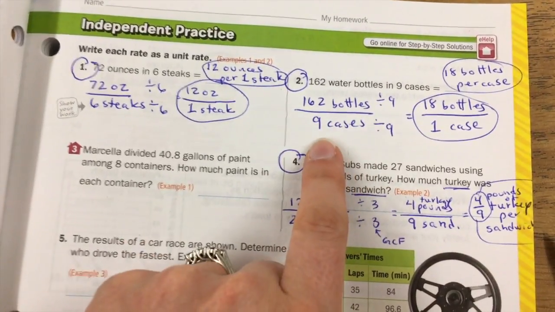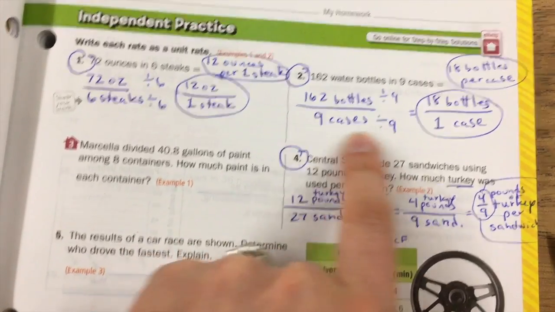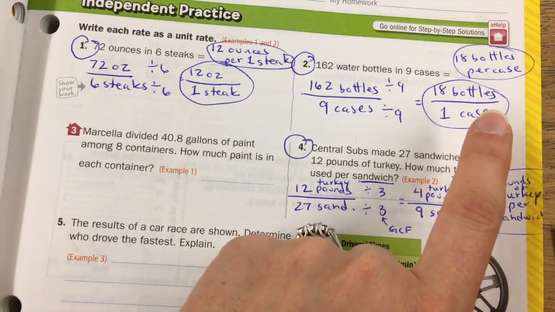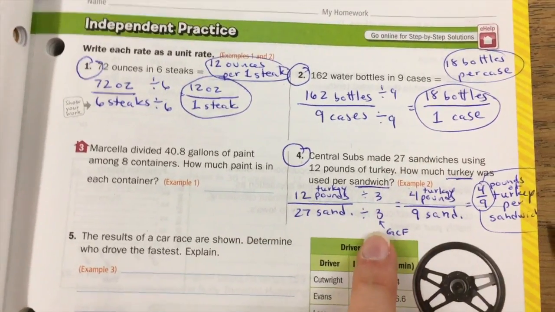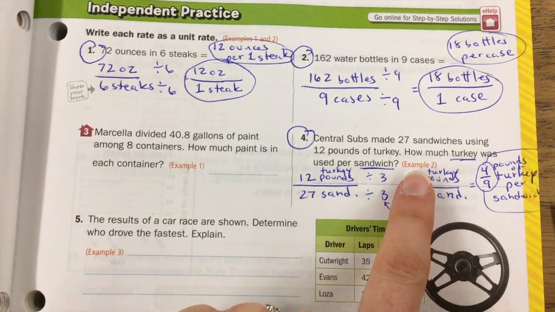Same with this one, 162 water bottles per 9 cases, divide both by the denominator 9, and that gives you 18 bottles in one case. So there were 18 water bottles per case. For number 4, this is tricky. It was like example 2, and you couldn't get a 1 in the denominator.